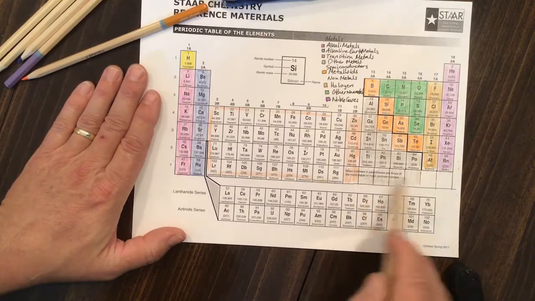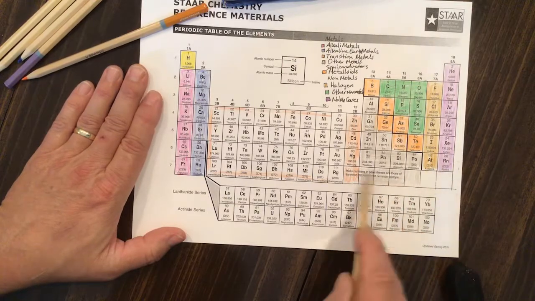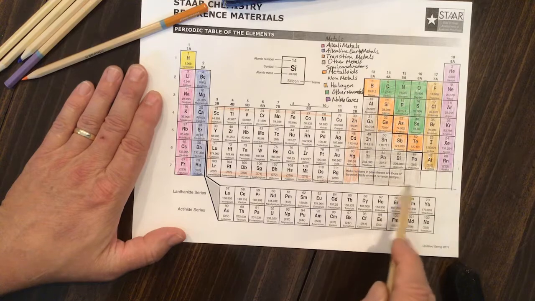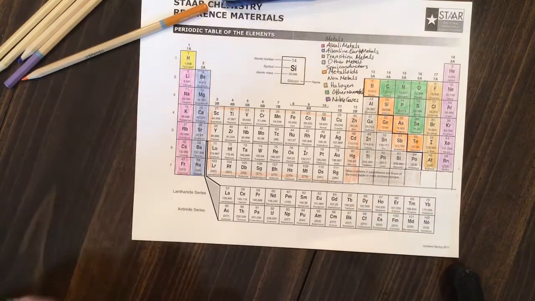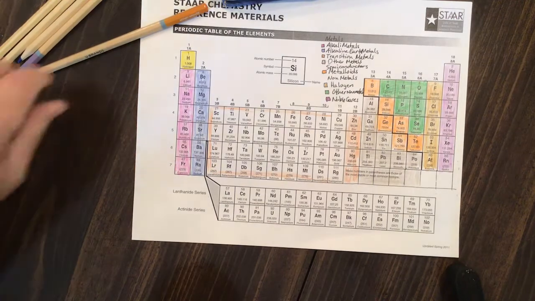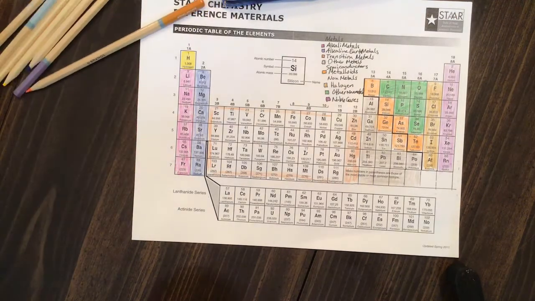And the thing about these elements down here is they really don't know exactly what they're like. A lot of times when they're created, they only exist for a few seconds and then they decay into something else.